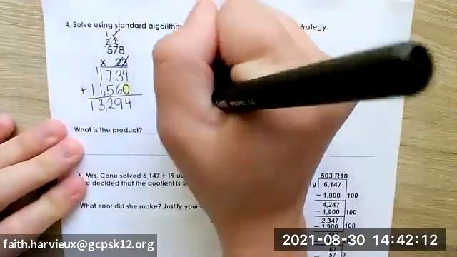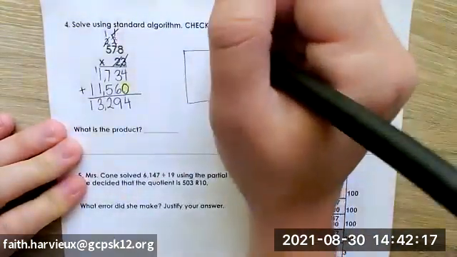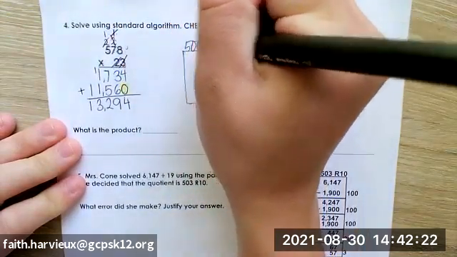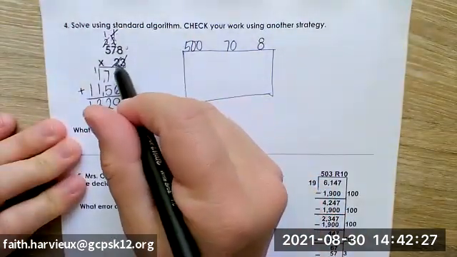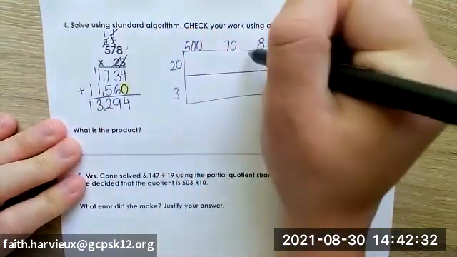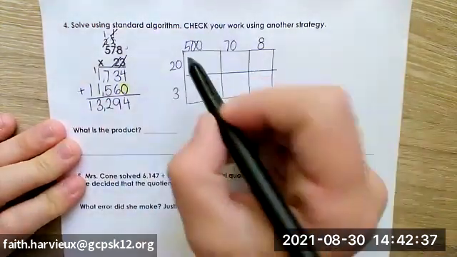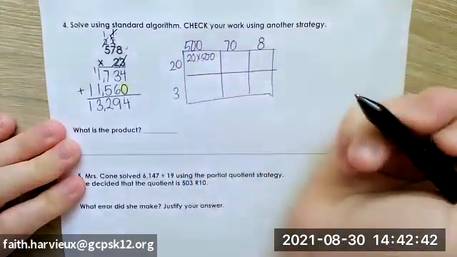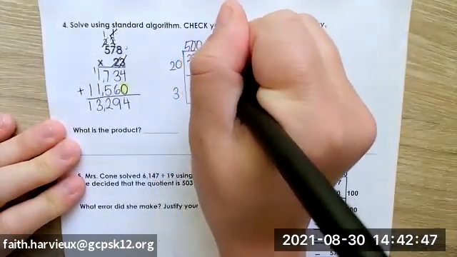So I am going to do the area model. I'm going to break up my 578 into 500, 70, and 8. I'm going to break up my 23 into 20 and 3. And I'm going to set it up just like this. I know this box I need to do 20 times 500. 2 times 5 is 10. I have 3 zeros. 1, 2, 3.